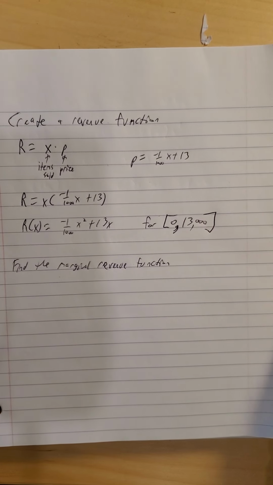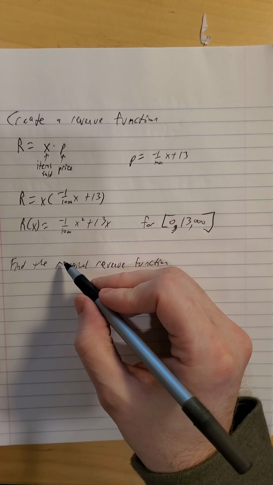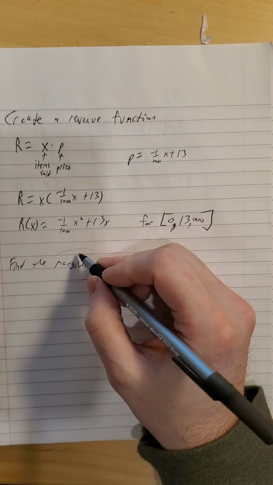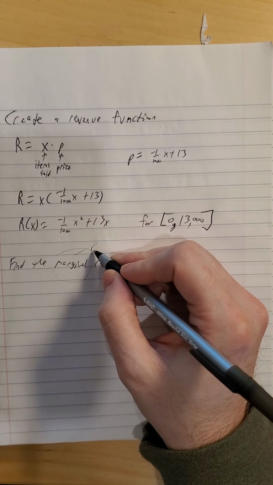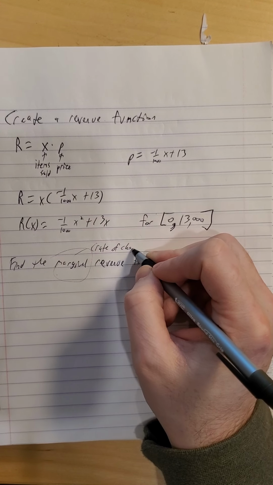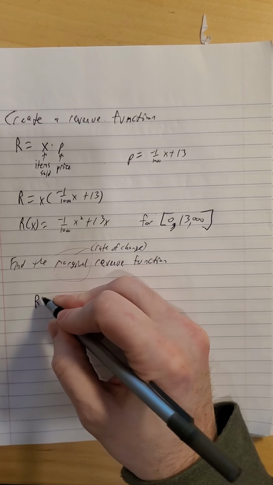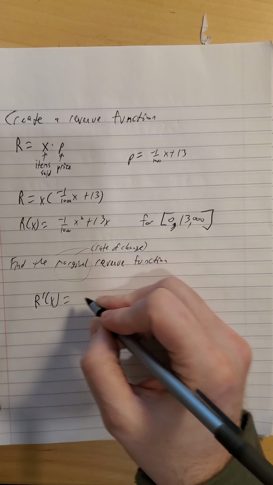Okay, so I'm going to ask you to pause it and find the marginal revenue function. Okay, so welcome back. Marginal, hopefully you remember, means rate of change. So we're looking for R prime of x.